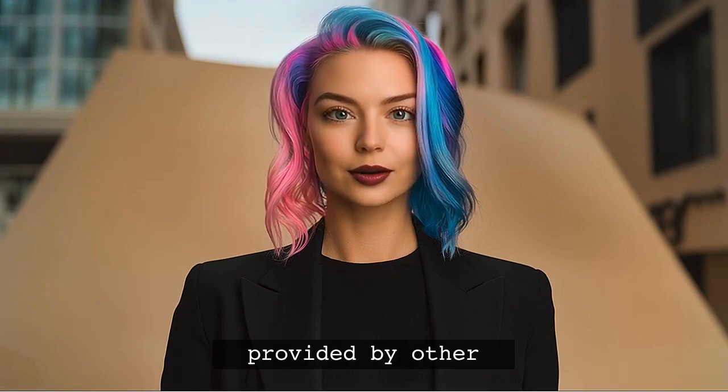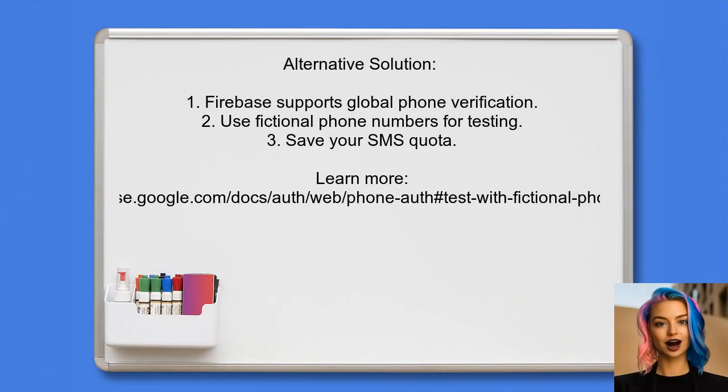Now let's look at the answers provided by other users. According to another user, Firebase Authentication supports phone number verification globally. If you're testing for countries like India, you can use fictional phone numbers to save your SMS quota. This method allows you to test without using real numbers.